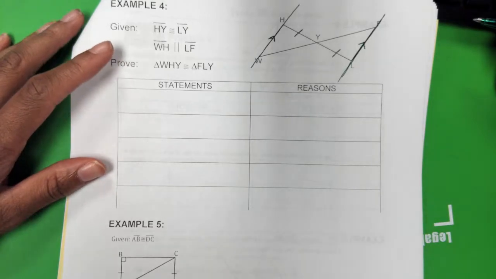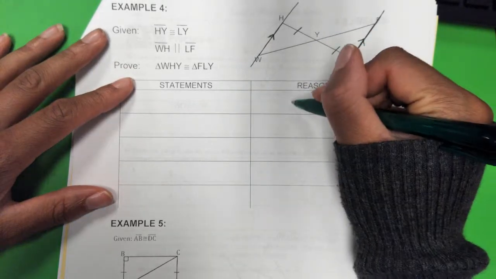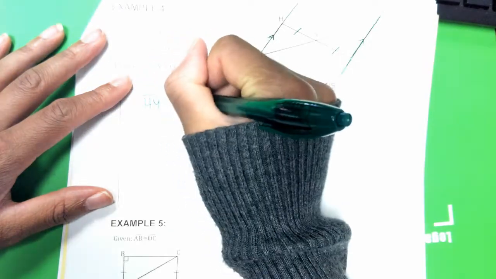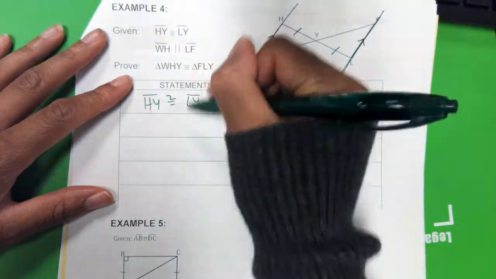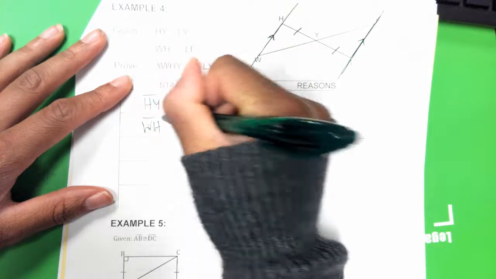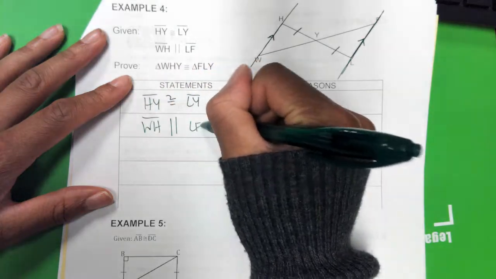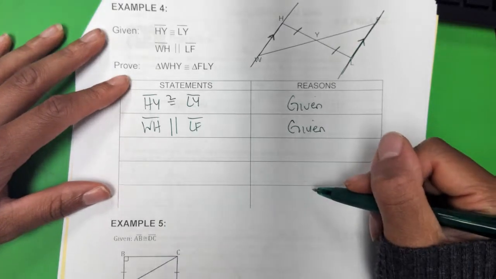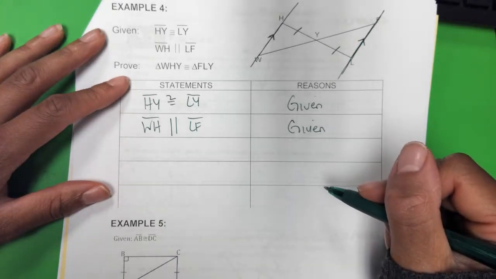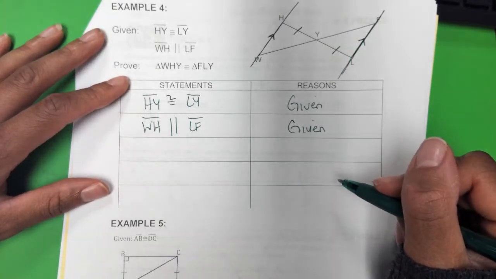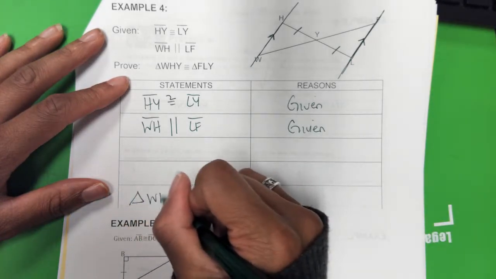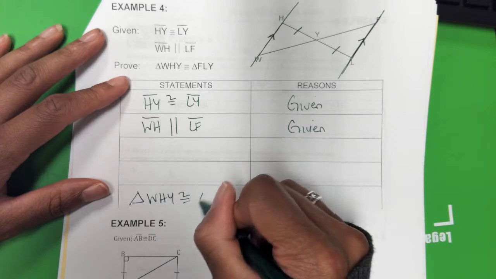So let's talk about the statements that are given. So given, I have HY is congruent to LY, and I have WH is parallel to LF. And those 2 statements are given to me. So I still have quite a few things before I end up with my last statement. So my last statement has to be the proof. Triangle WHY is congruent to triangle FLY.